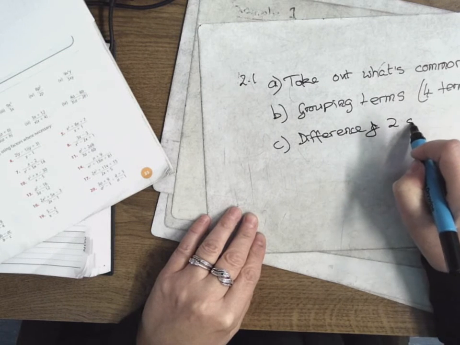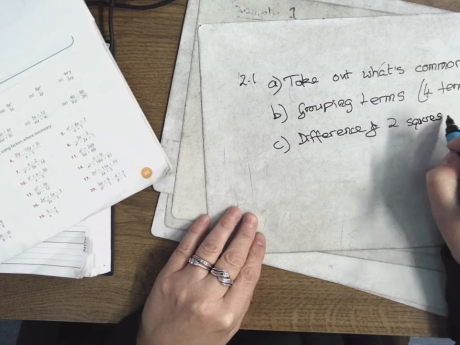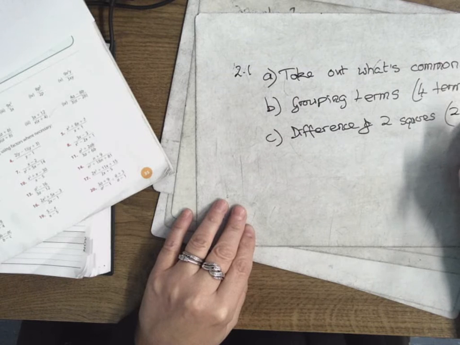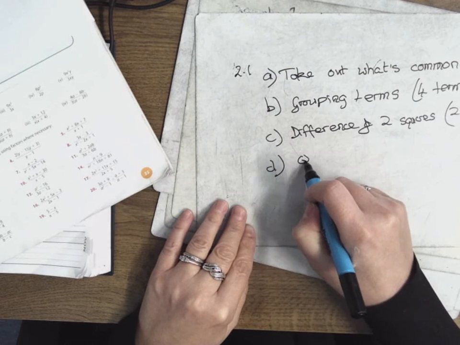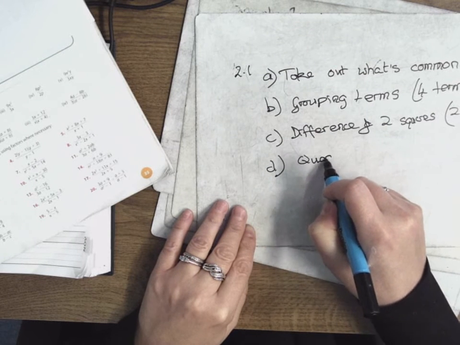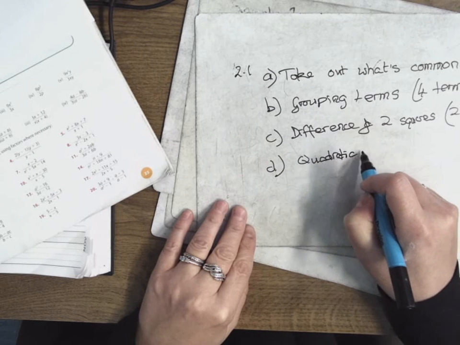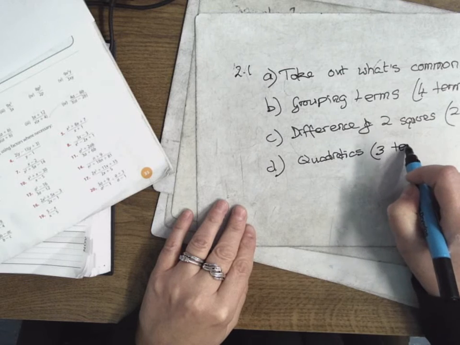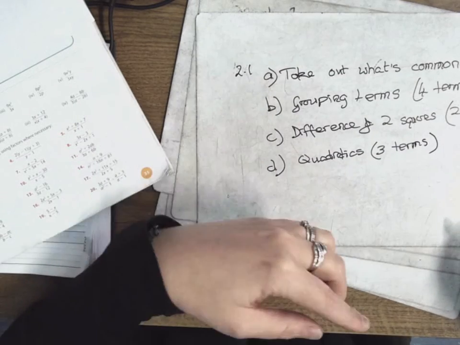And how do we recognise that? How many terms were there? 2. Right, okay. And the last one was quadratics, which is what we've just finished doing. And how do we recognise that? There were 3 terms. There was an x squared term, an x term, and a number, isn't it? So the picture I put up in Teams, you can look at it in a minute, it's a mixture of all these.